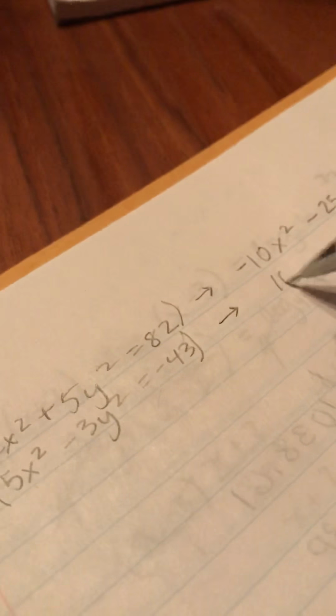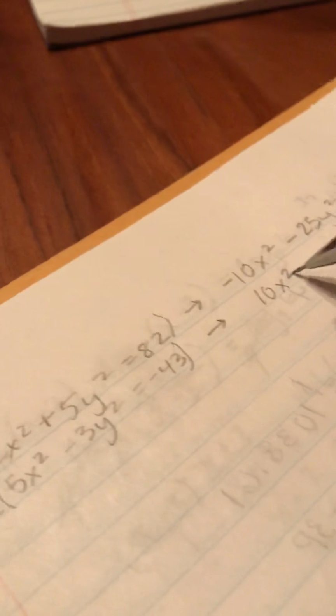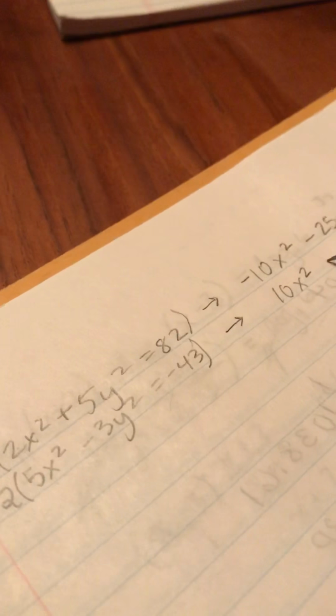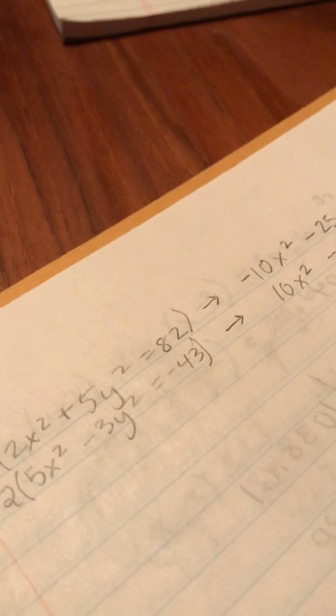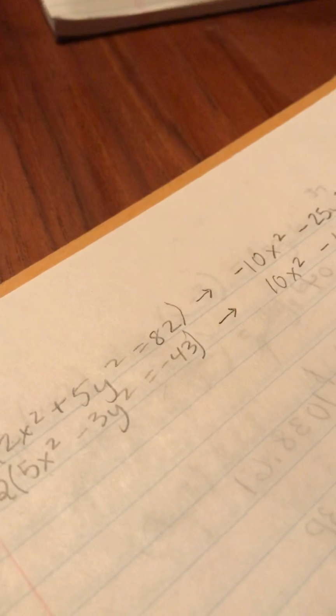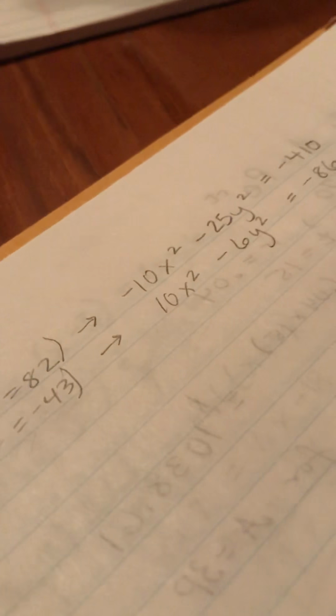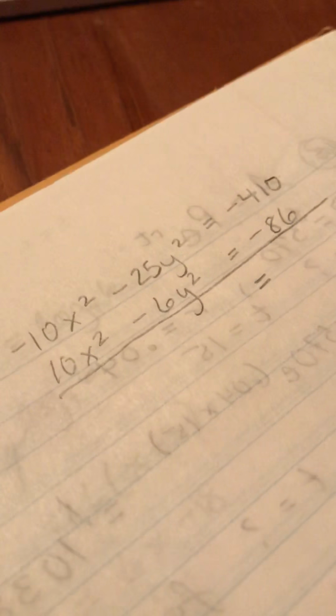Then here, times 2, 10x squared minus 6y squared equals negative 86. All right, so that first equation multiplied through by negative 5, technically you're multiplying both sides by negative 5, and here you're multiplying both sides by 2, and of course distributing it. So then you can add equals to equals and get equals.